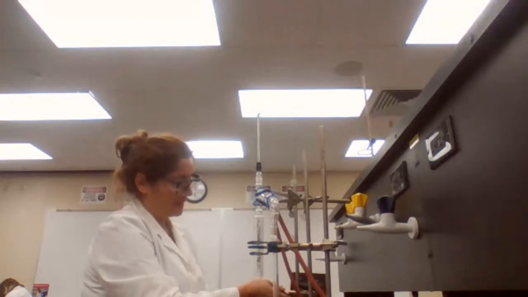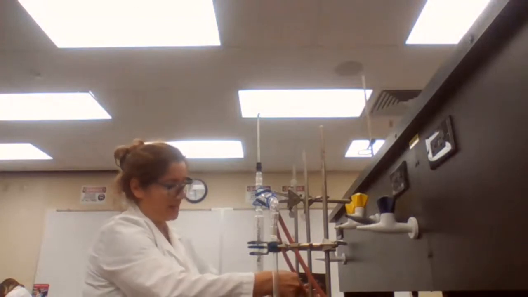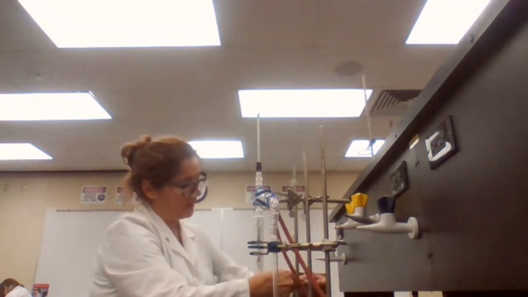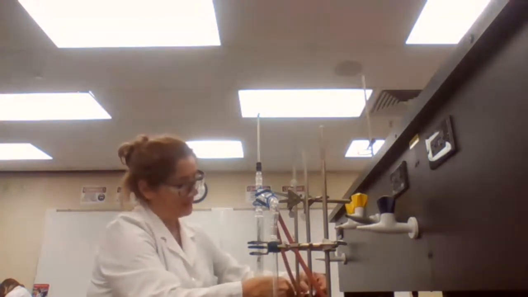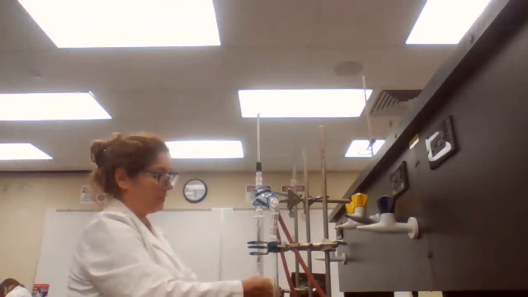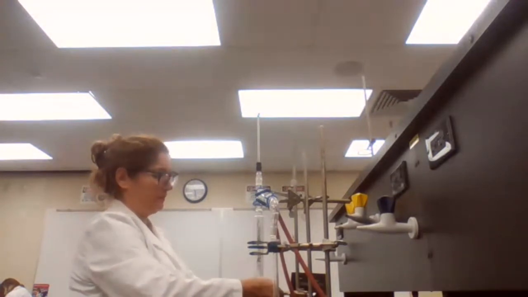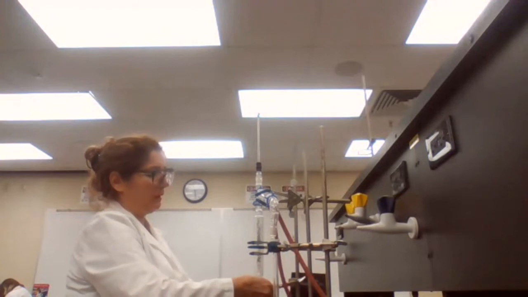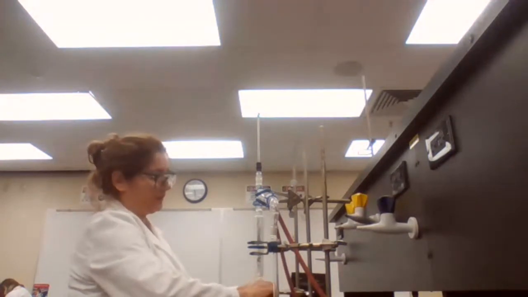That clamp, the cap clamp, is going to actually help, but we still have to use a utility clamp to secure it, to make sure that it is secure.